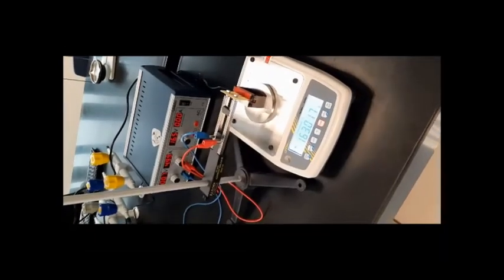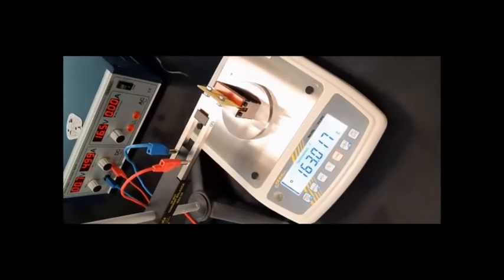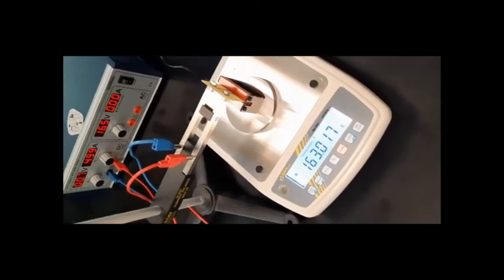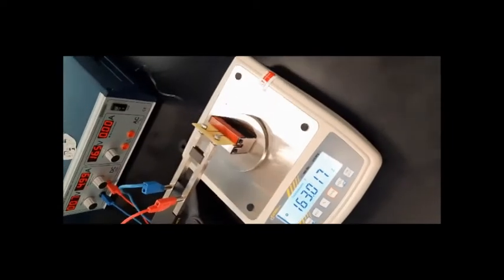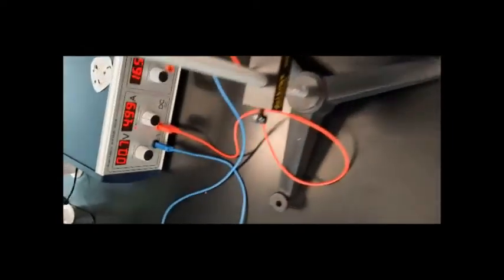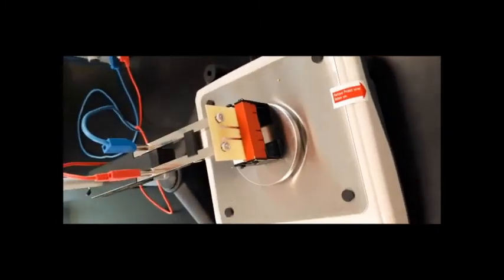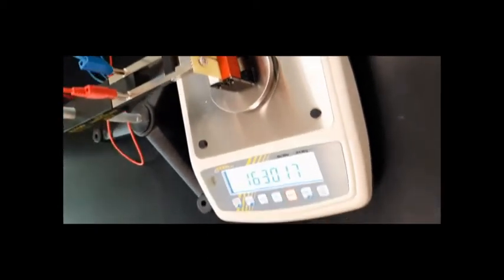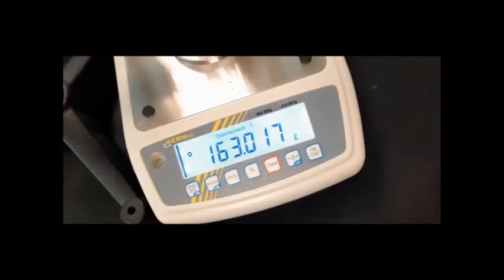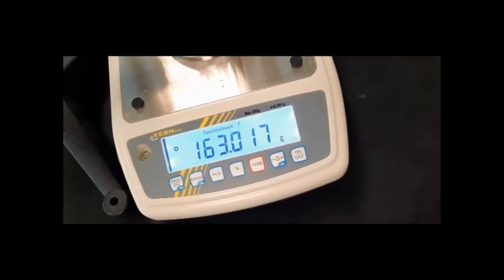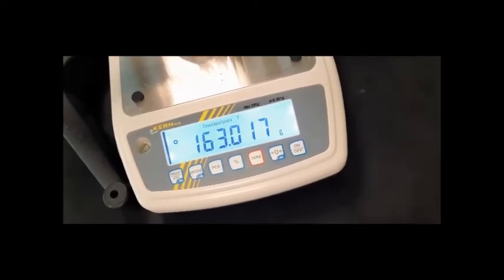So of course the reading of the balance when the current is 0 is still like the old part, which is 162.641 grams, because I'm still using the same magnet. Now I am using a current of 5 amperes, and I am using the shortest wire, which is 12 millimeters long. This is the reading of the balance in this case. It is 163.017 grams.